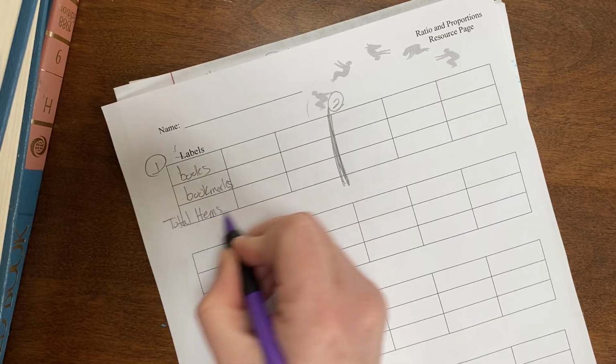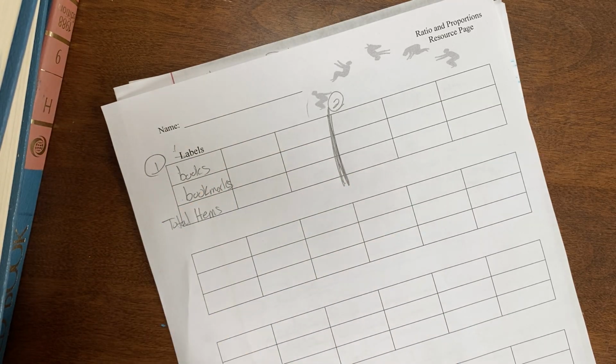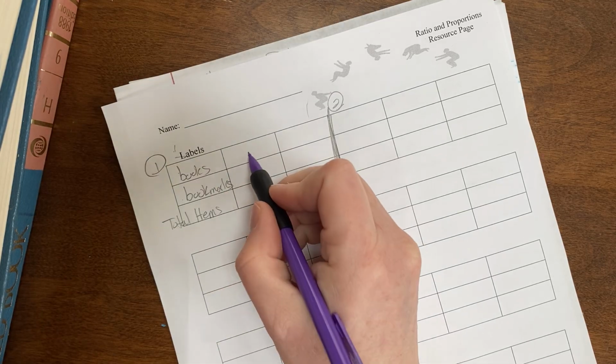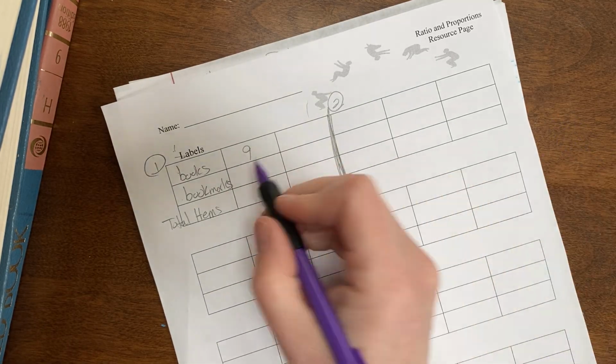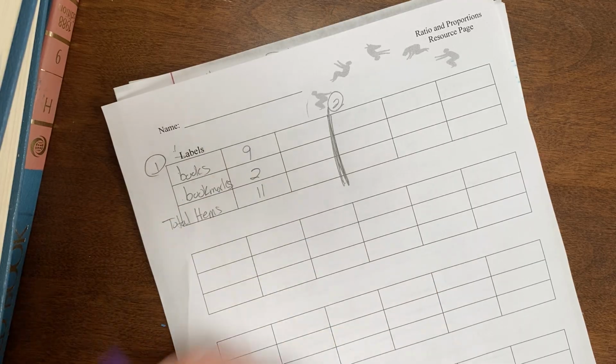Sometimes this line isn't required, but we teach it all at the same time. Okay. What do you got next? 9 on top. So there's 9 books to 2 bookmarks, which means 11 total items.